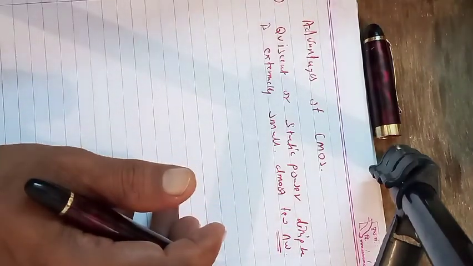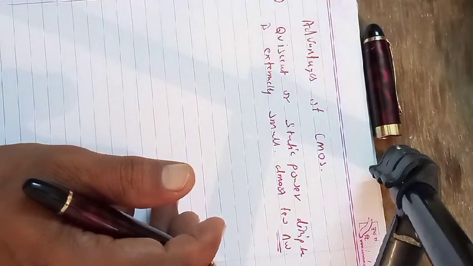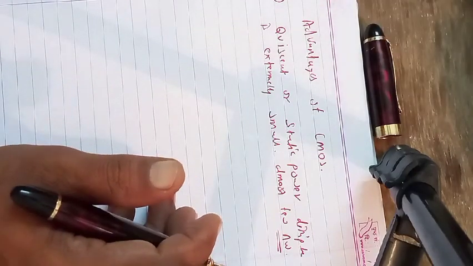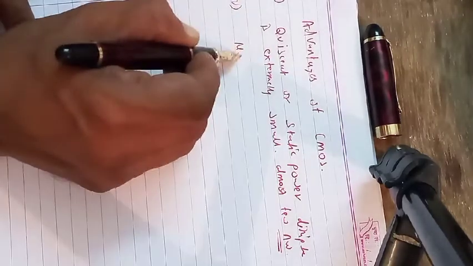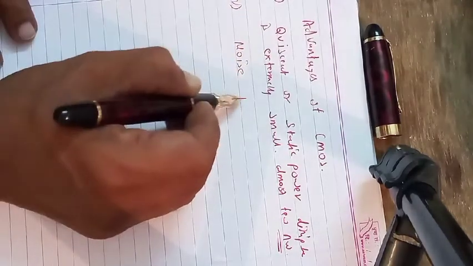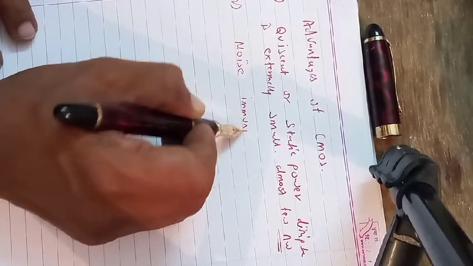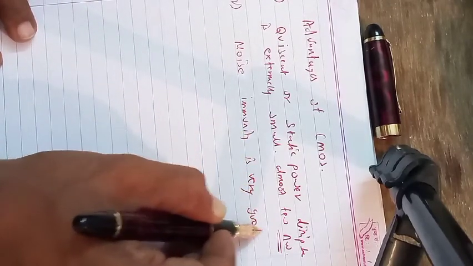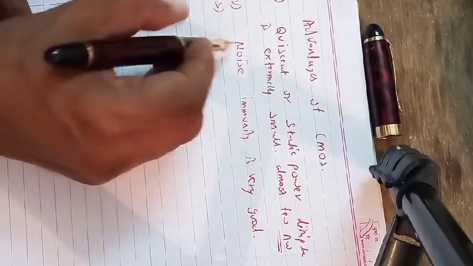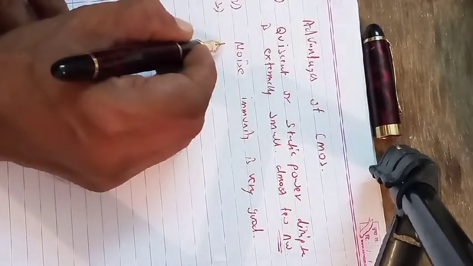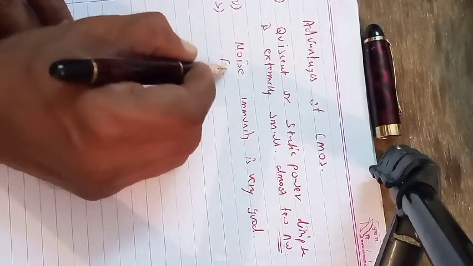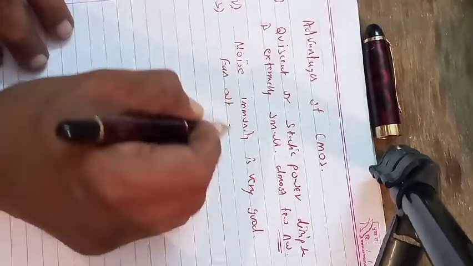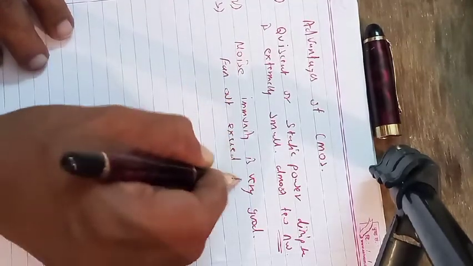The second advantage for the CMOS: noise immunity is very good. The third, the fan out exceeds 50.